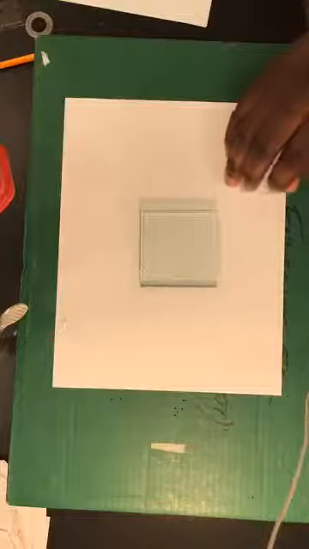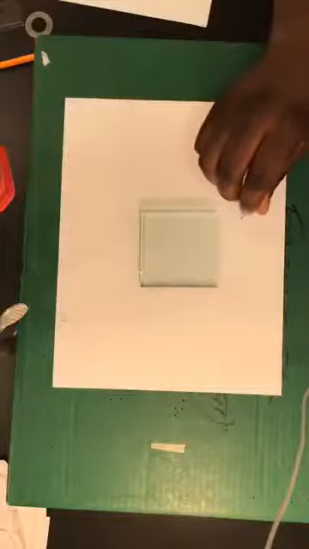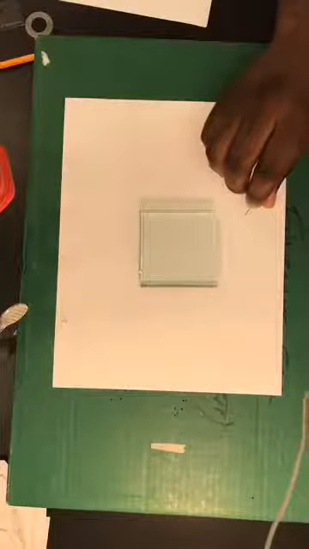I move my head such that the line of sight of my right eye ensures that the images of pin 1 and 2 that I see through this glass block overlap each other. So I look at the glass block here. I move my head left, right, until the images overlap.